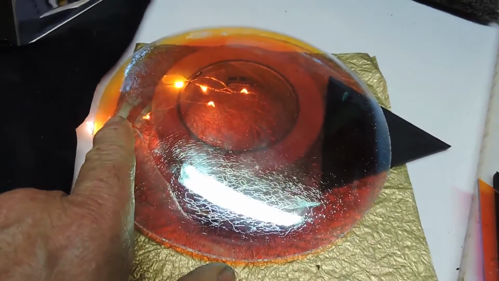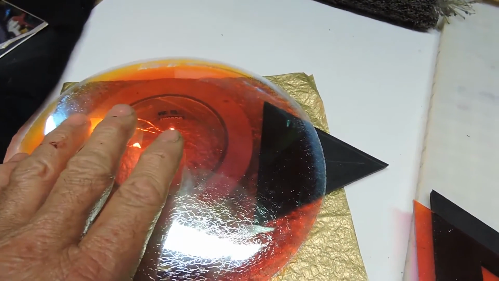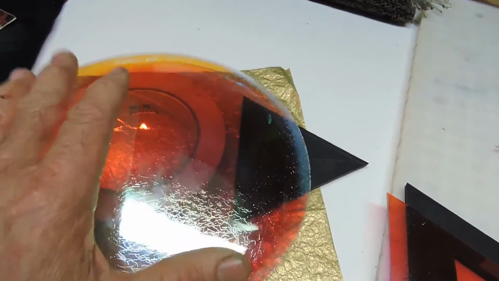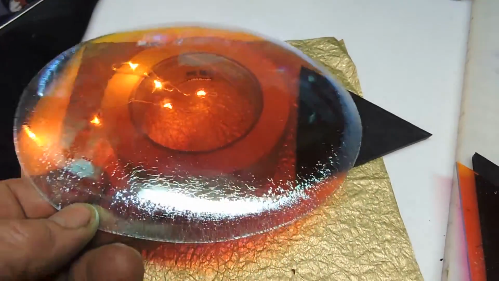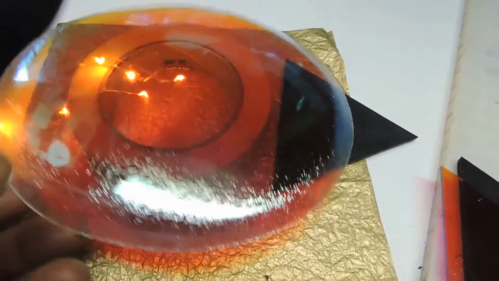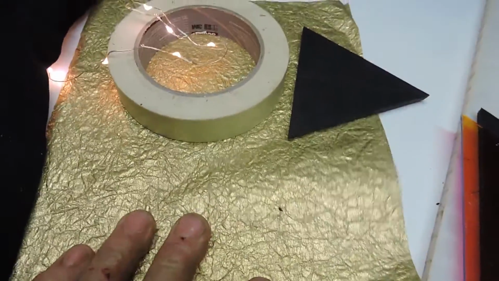This would be kind of fun if we drilled a hole at the top. I don't want to ruin this piece, because it's real pretty, especially with that crackle effect. That's what happens with the borosilicate when you fire polish it or slump it. You get this beautiful crackle. See how we're already doing sidetracks? I'm good for it.